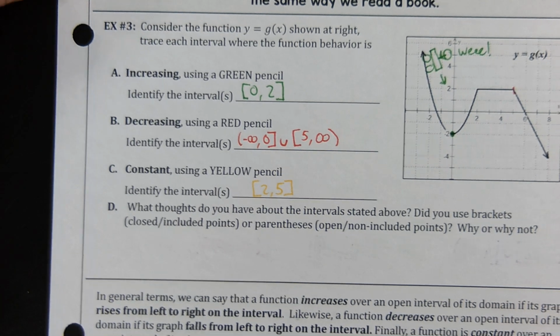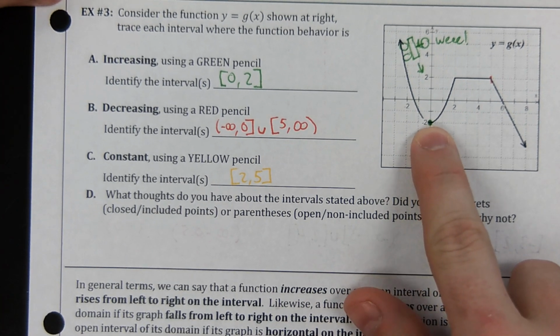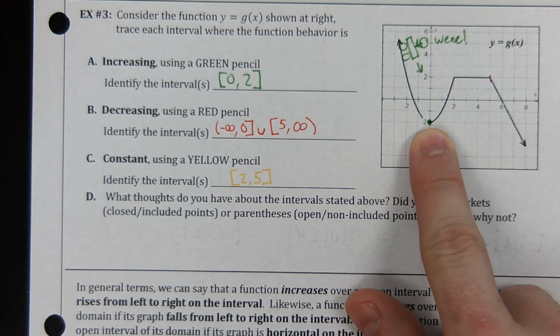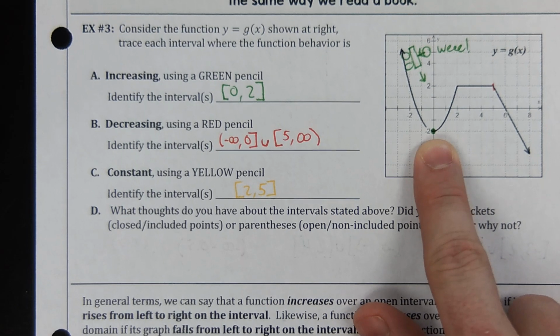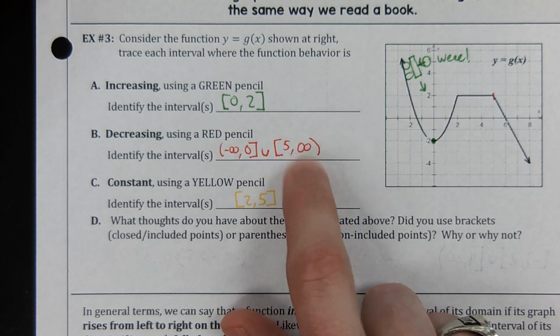My knowledge of calculus tells me that right here at this point, I am neither decreasing nor increasing. So I would have always used parentheses, and that's what Ms. Bluebaum, one of our AP calculus teachers, was taught, and that's how she believes as well. We're teaching what College Board has changed their minds to, and they have recently decided increasing, decreasing, constant gets brackets.